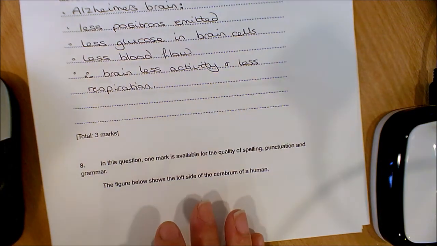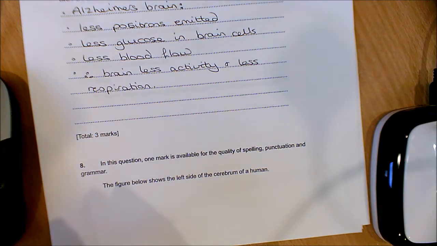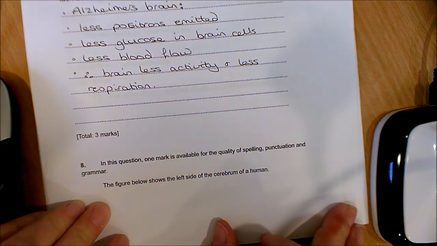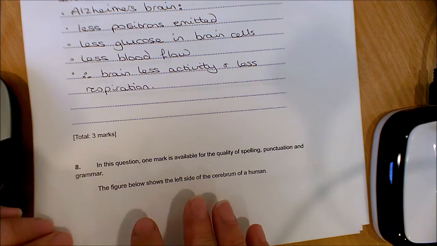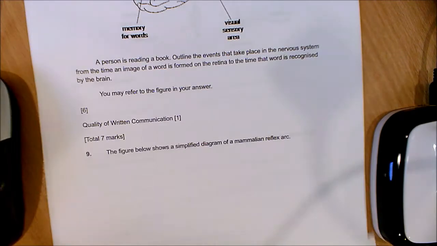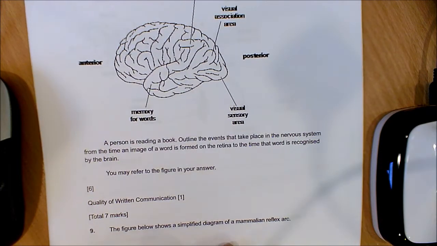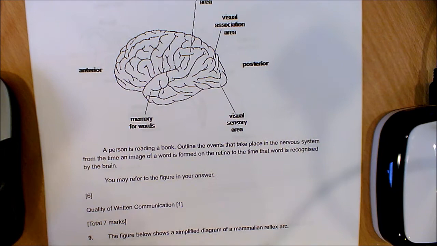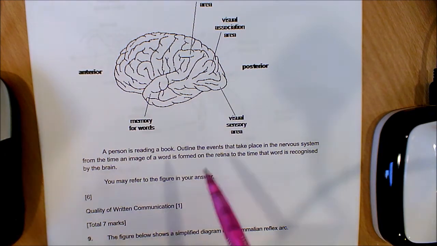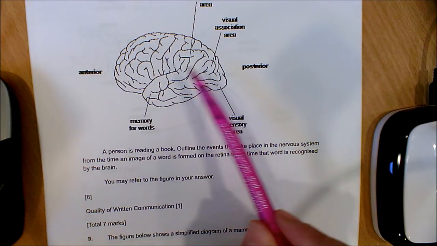Okay, question 8. In this question, 1 mark is available for the quality of spelling. We're not going to look at that. The figure below shows the left side of the cerebrum of a human. So here's the brain picture. So they have given us the anterior, posterior.